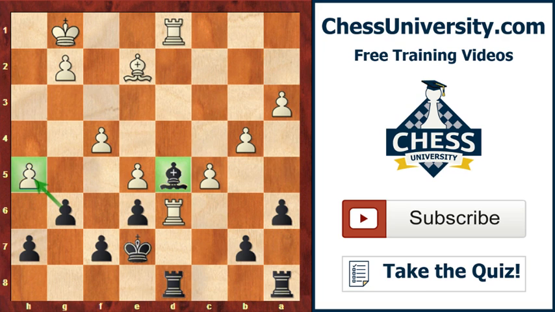So there's actually a lot of psychology that you have to take into account when you're the side that's behind in material. You want to make sure that you stay positive, that you have a good mental attitude. You don't want to get down on yourself and get discouraged that you're down material. Instead, you want to look for ways to counter your opponent. You want to look for activity. You want to look for ways to create threats. And hopefully that will set your opponent enough problems that you might be able to win the material back or get some other kind of advantage in the position.